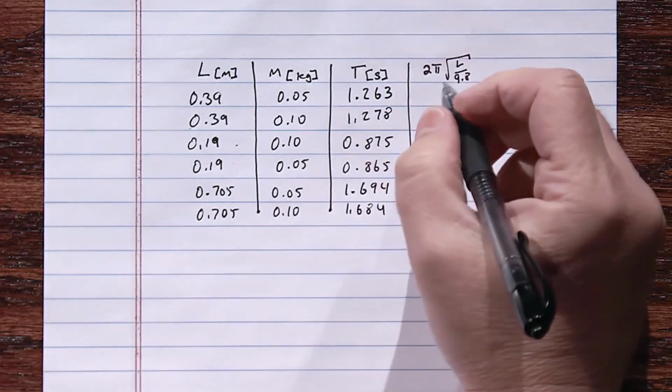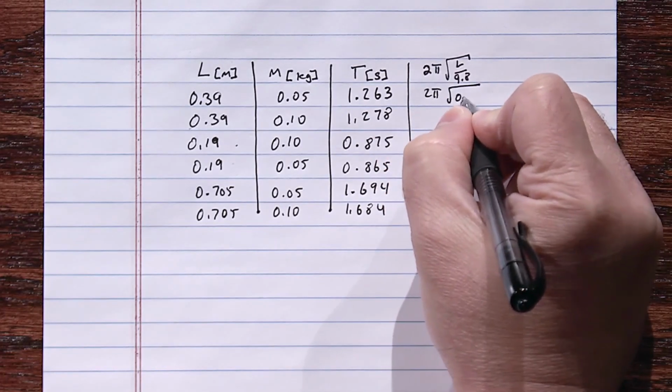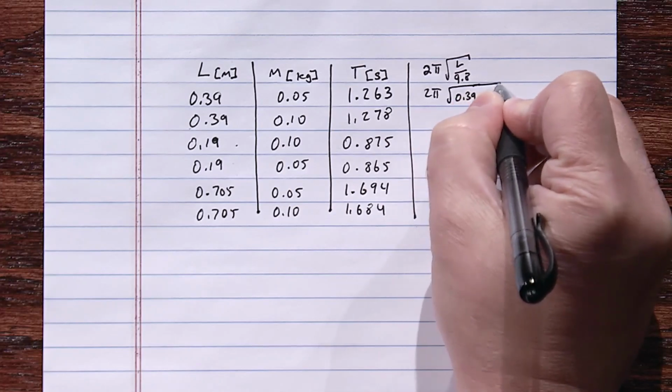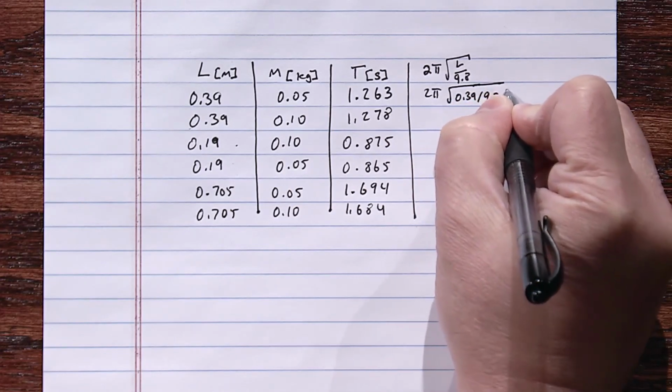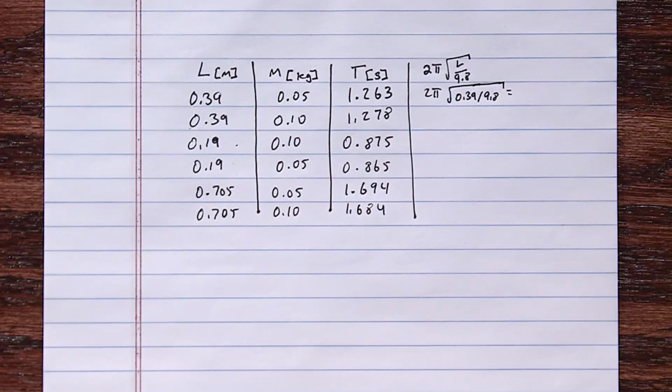Here we have 2 pi times the square root of 0.39 divided by 9.8, and I get 1.25 seconds.